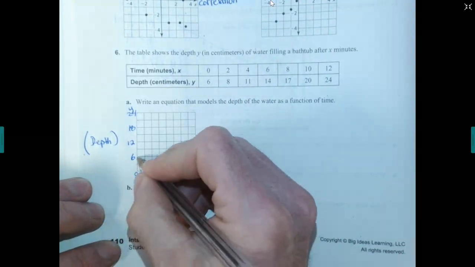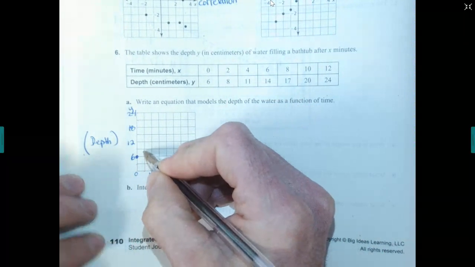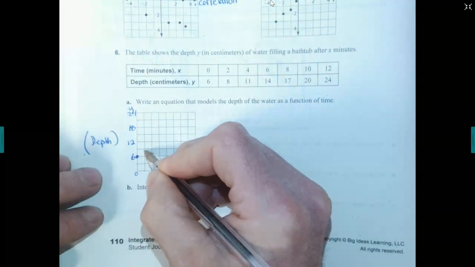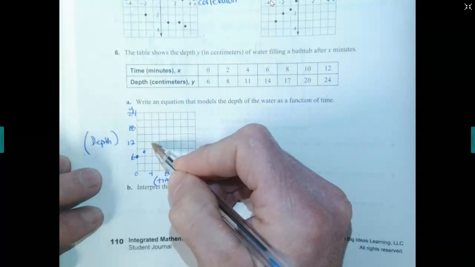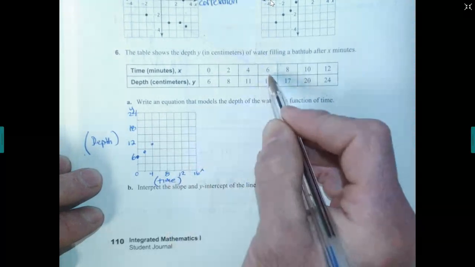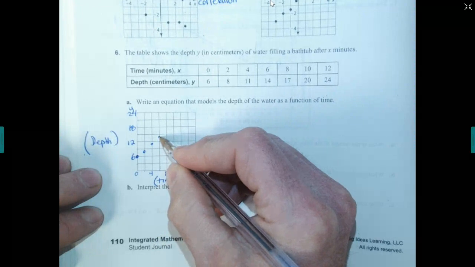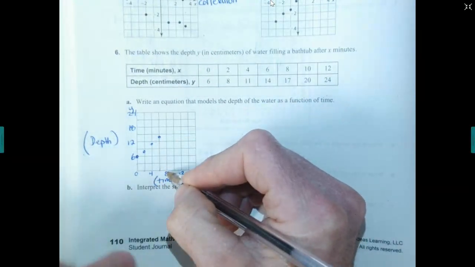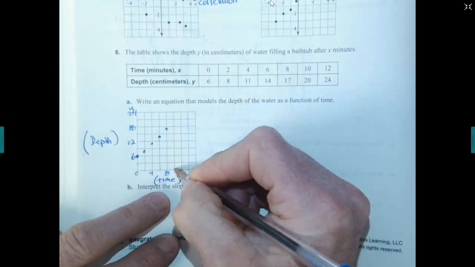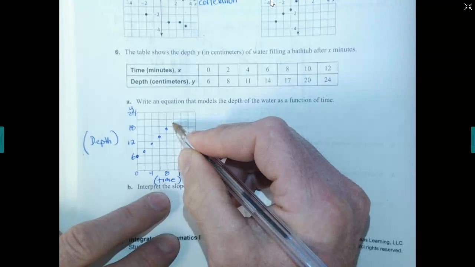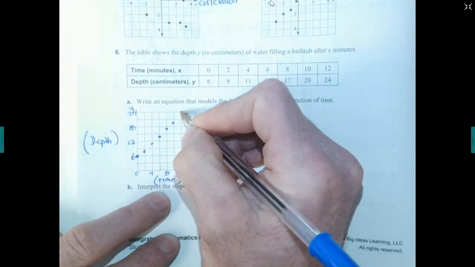So we have 0, 6; 2, 8; 4, 11; 6, 14; 8, 17; 10, 20; and 12, 24.